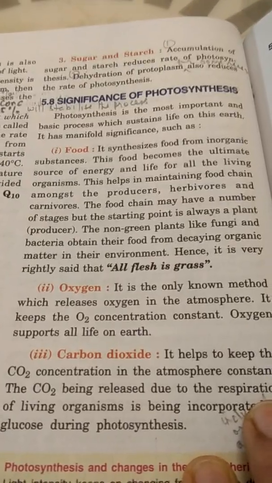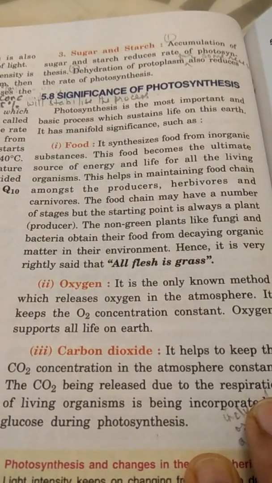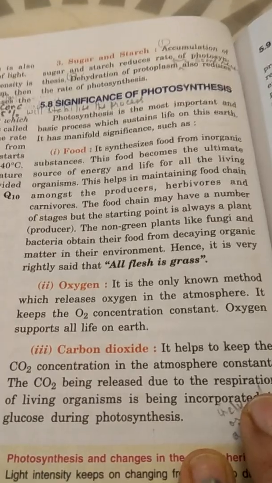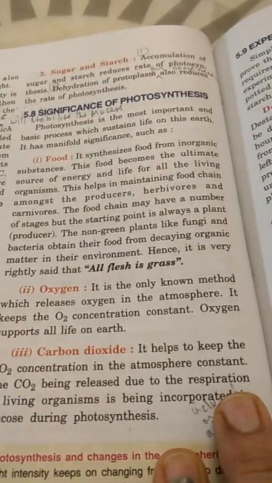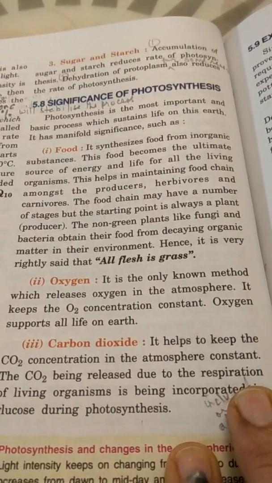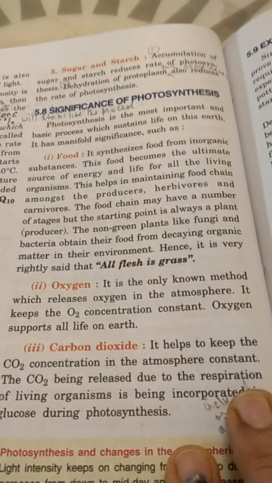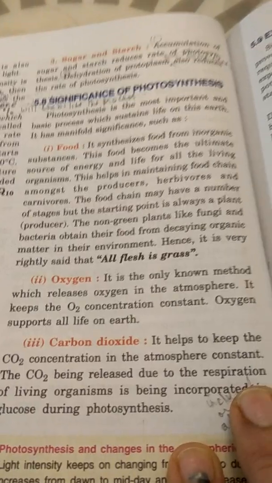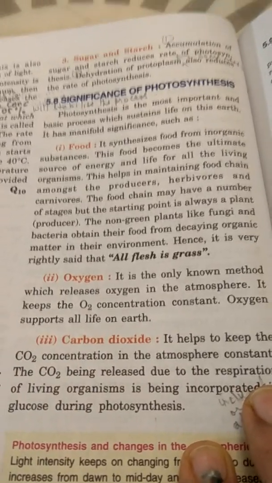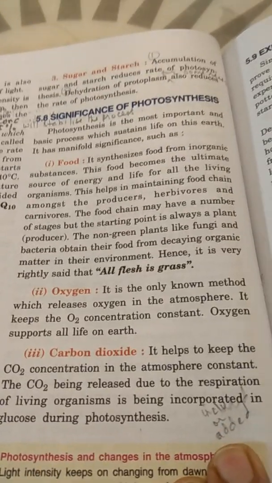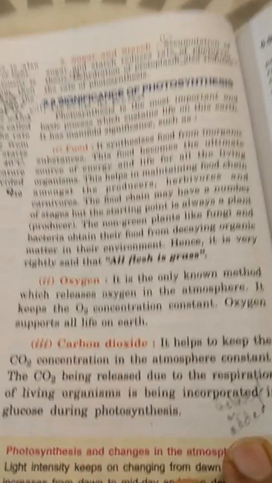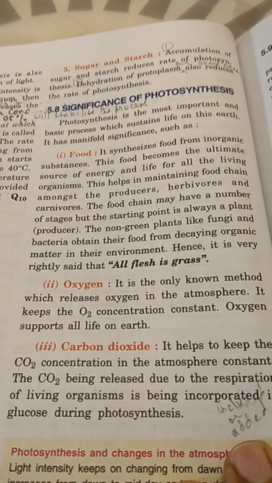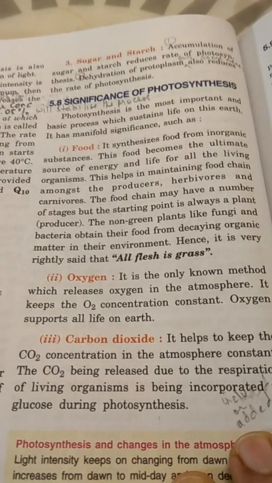The food becomes the ultimate source of energy and life for all living organisms. This helps in maintaining the food chain. The producers are the ones that produce the food, that is, green plants. Herbivores, plant-eating animals, feed on them, and then the herbivores are eaten by carnivores. This is how a chain of food is formed. The food chain may have a number of stages, but the starting point is always a green plant, which is a producer.